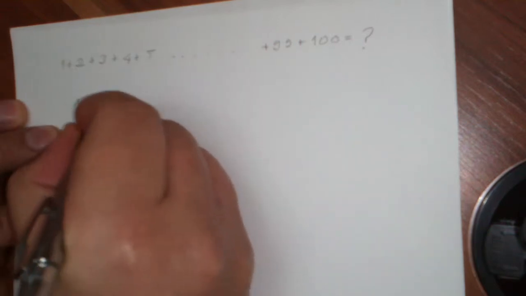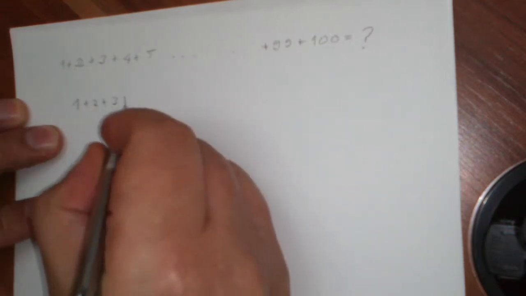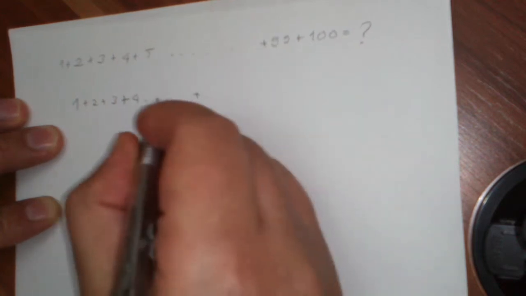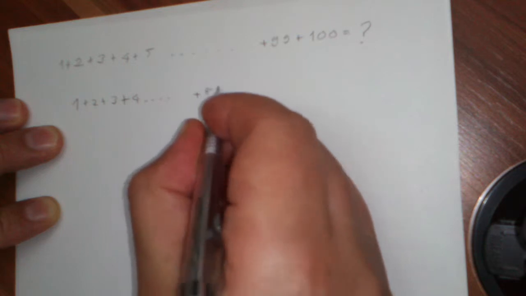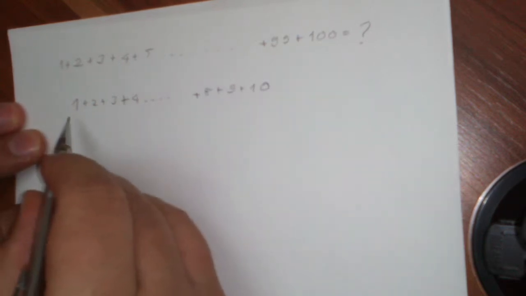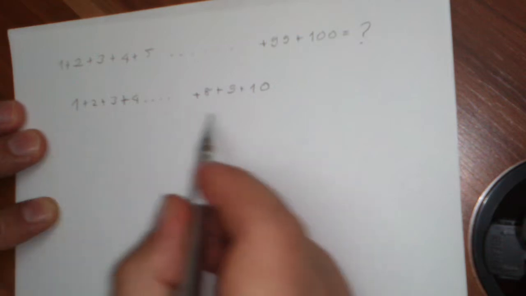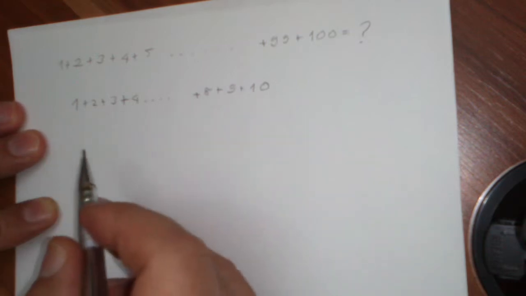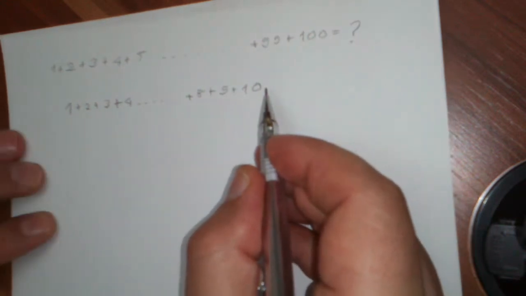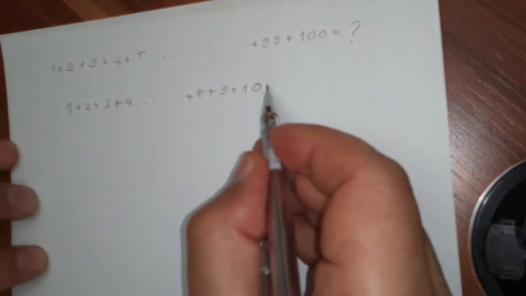Let's write it down like this: 1, 2, 3, 4, 5, 8, 9, 10. If we can find a solution for this smaller version, we may try to find a bigger solution later. Let's now concentrate on this. Let's focus on this part.